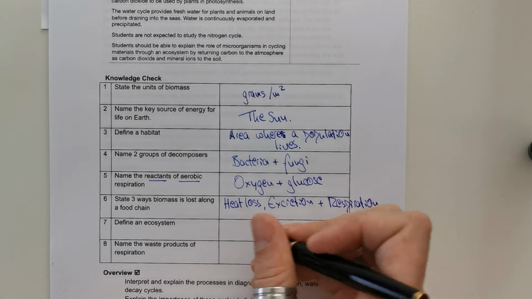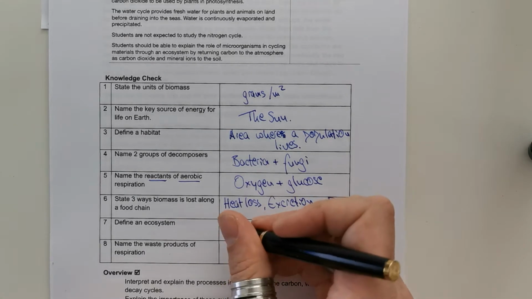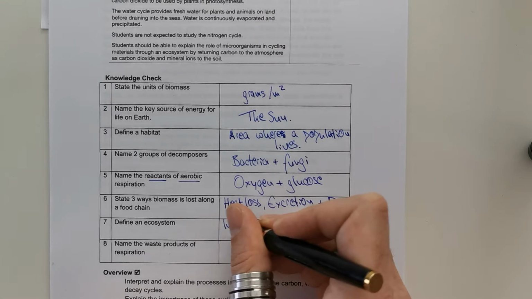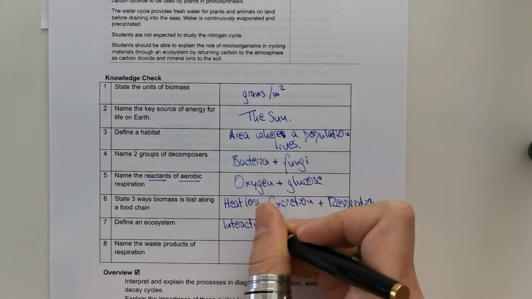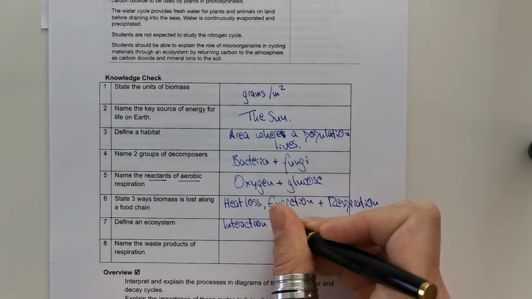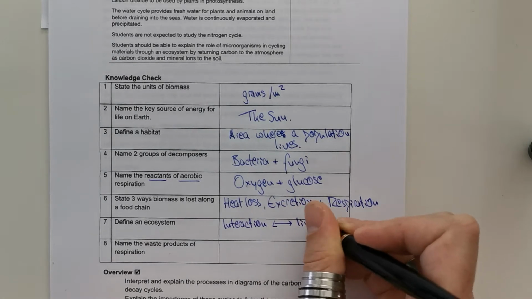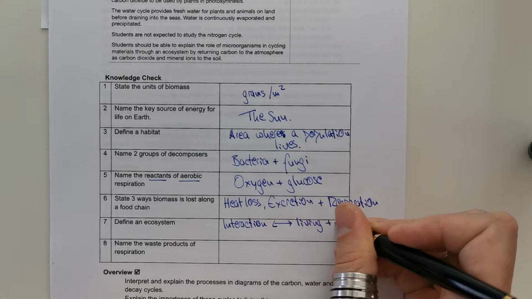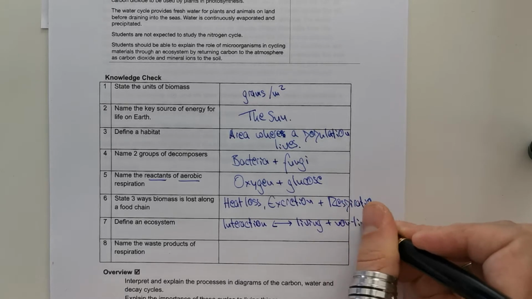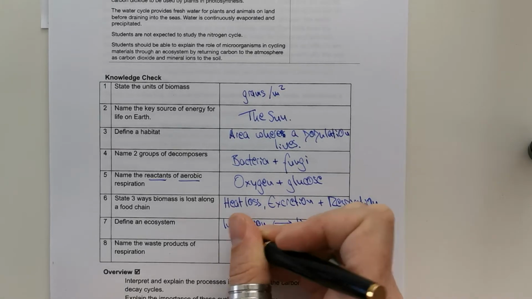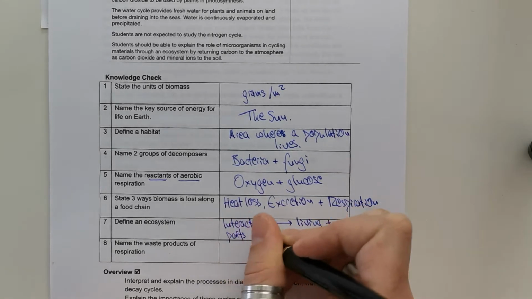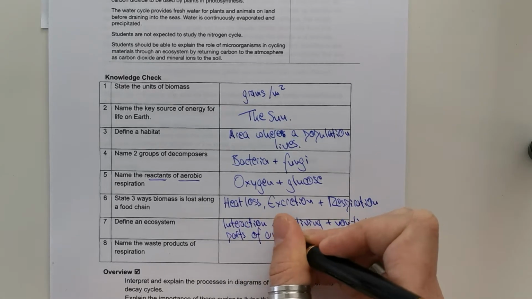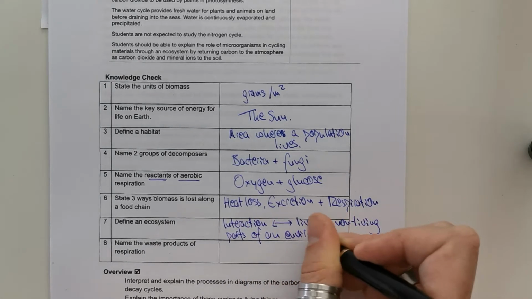Define an ecosystem. It is the interactions between living and non-living parts of an environment.